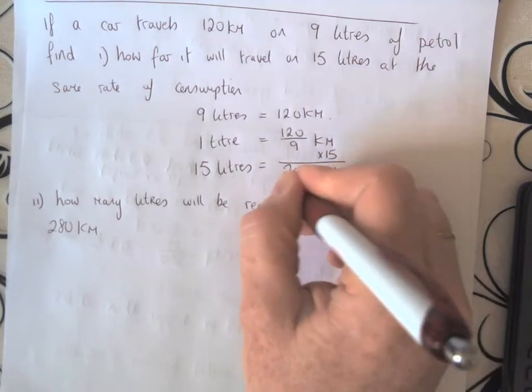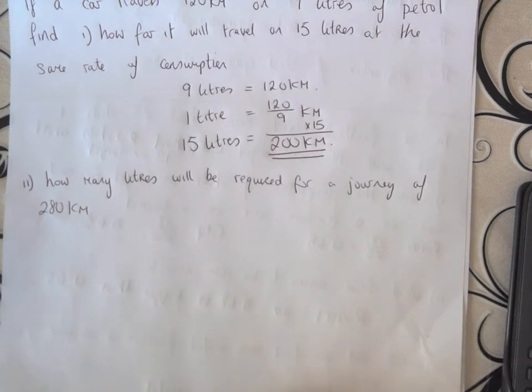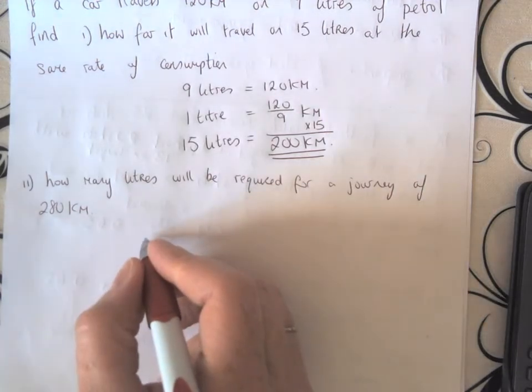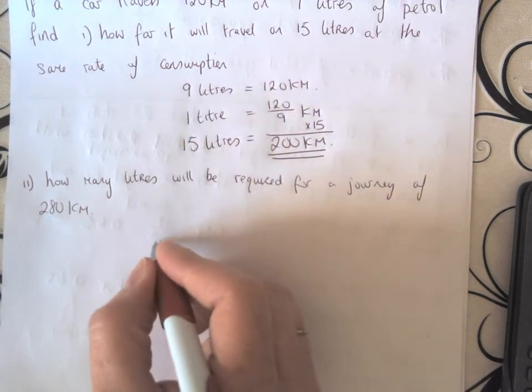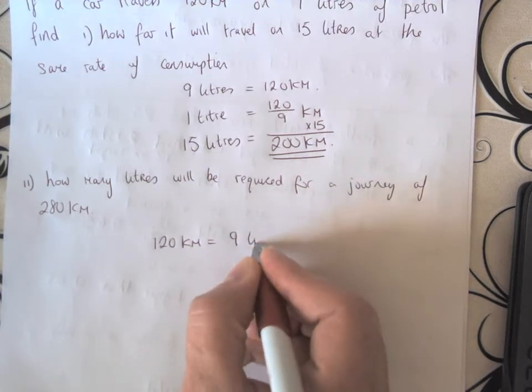Okay. And then how many litres are required for a journey of 280 kilometres? So here you can start with what you have here, or you can start again. So let's just start again with what they gave us in the question, and we write what we want.